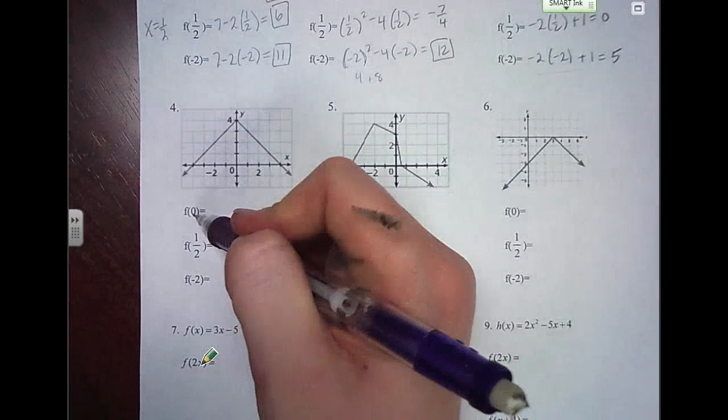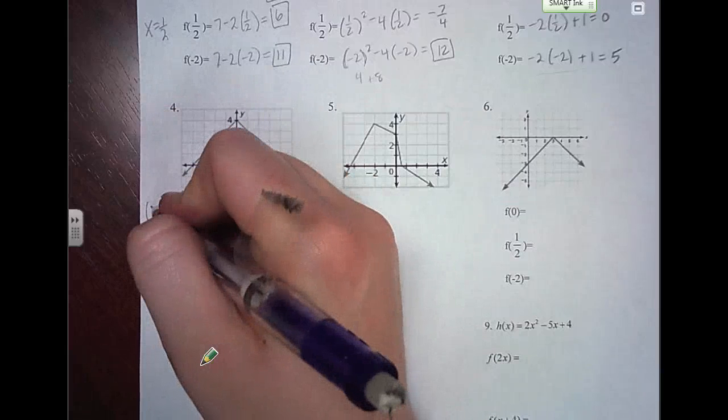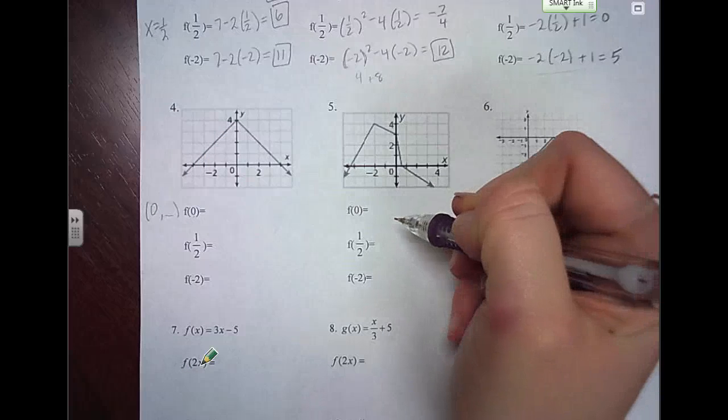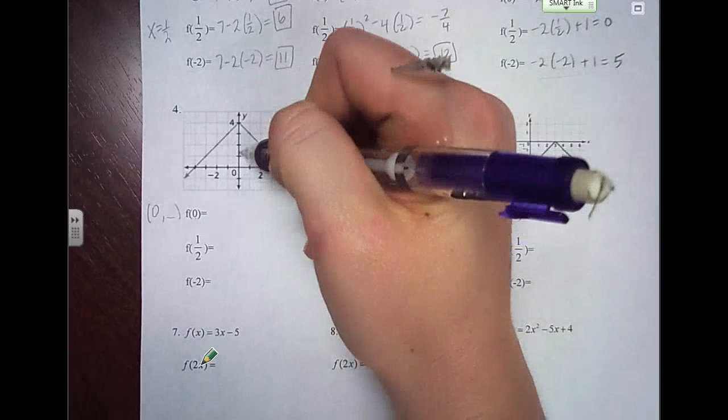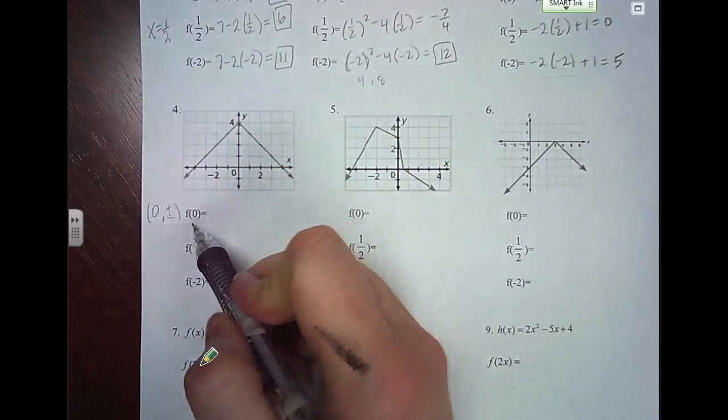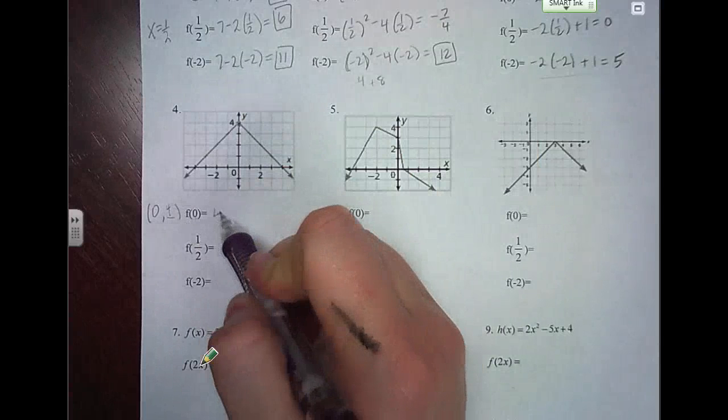This in here is an x value. So if I'm looking at a graph and they give me the x value as 0, I want to know, well, what is the y value on the graph? So if I have 0 here and I go up to the graph, it's at 0, 4. So another way to say that is f of 0 equals 4.